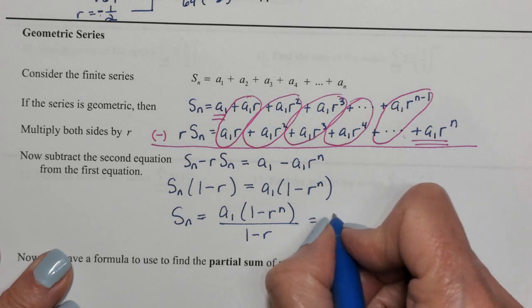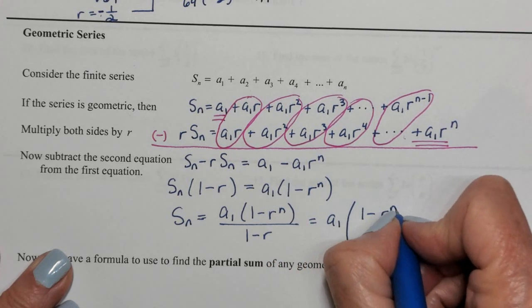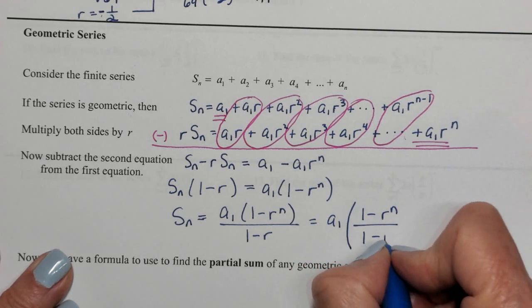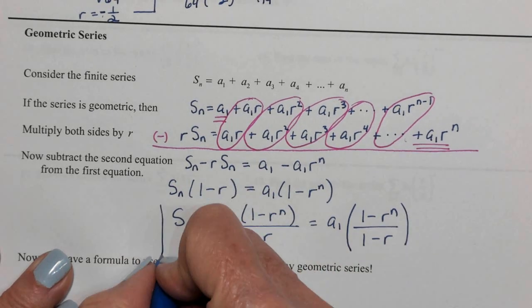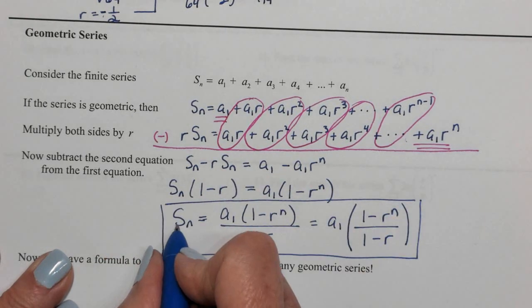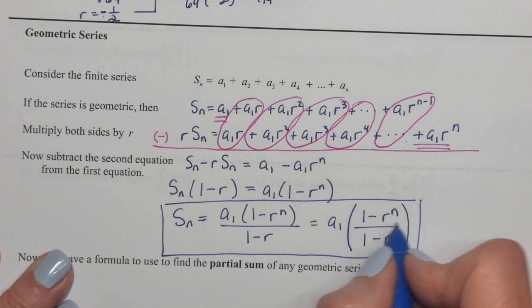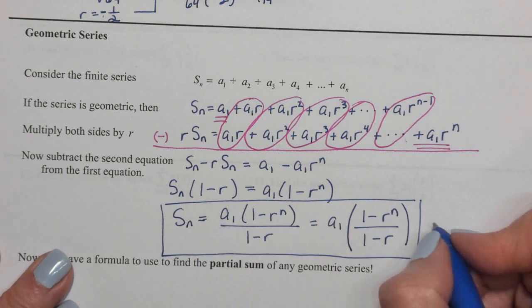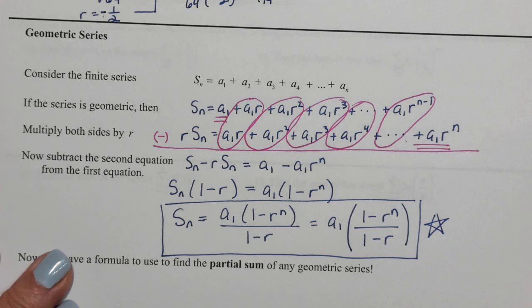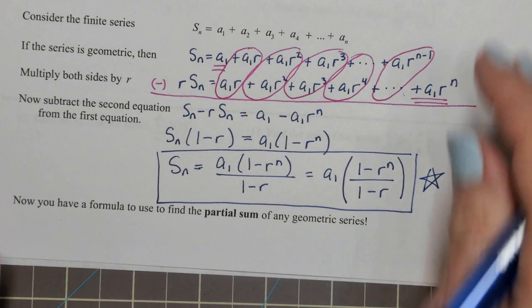This is our formula for the sum of the first n terms of any geometric series. I need you to have that memorized. So find a way to memorize that one.